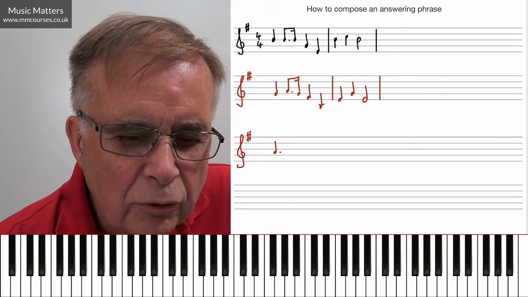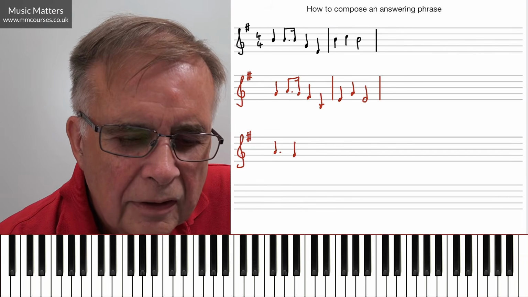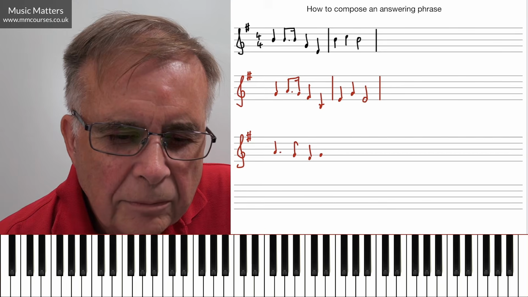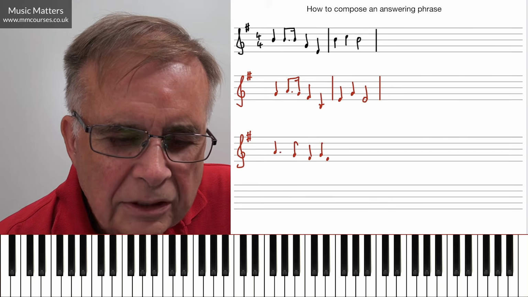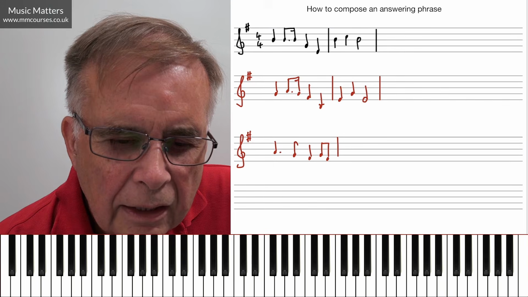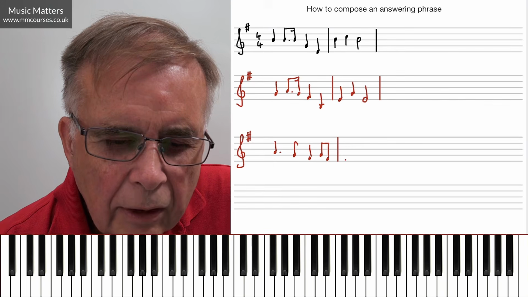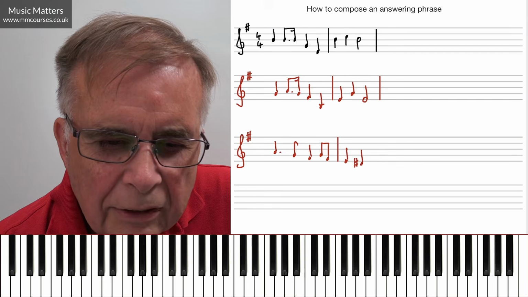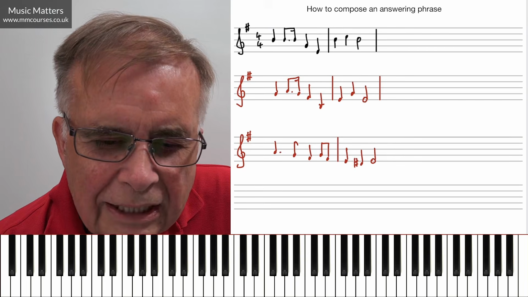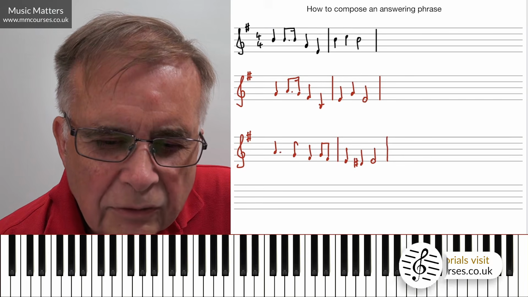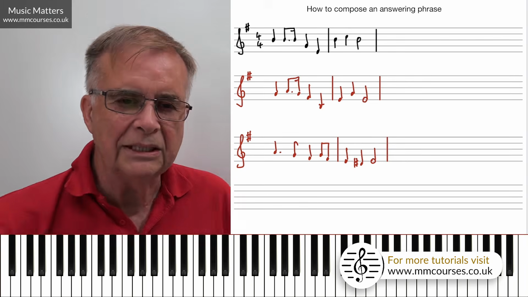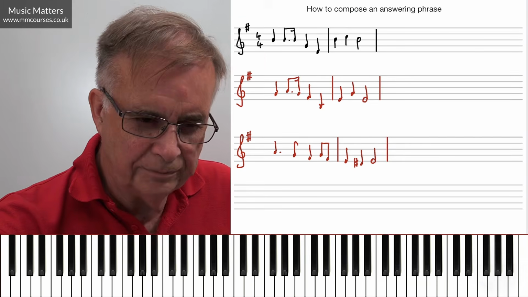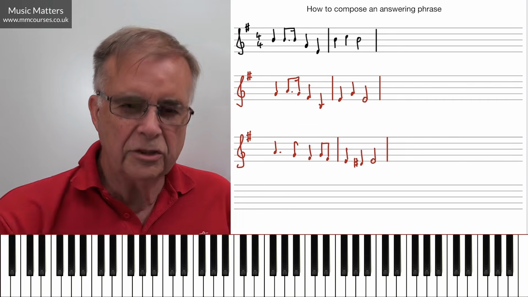I start with a different rhythm, and then I have some of the same rhythm, but some of it's different. So how about we do something like this? I'm still thinking about trying to finish on an E because we had that first phrase so dominated by those Bs. So this time I'll play the questioning phrase with this answering phrase.